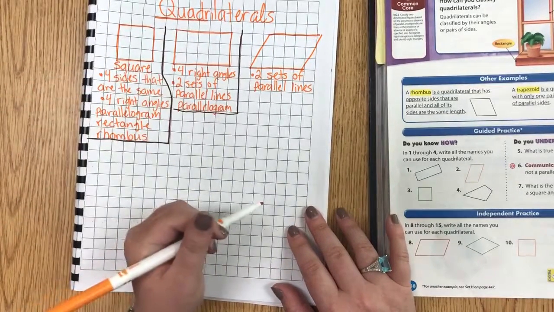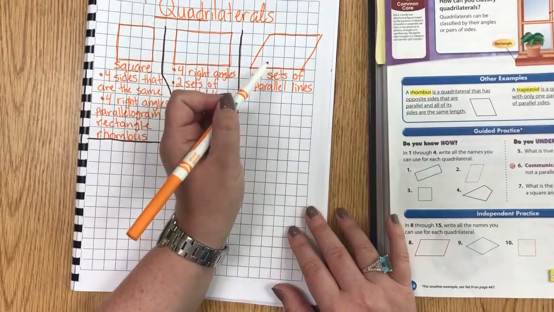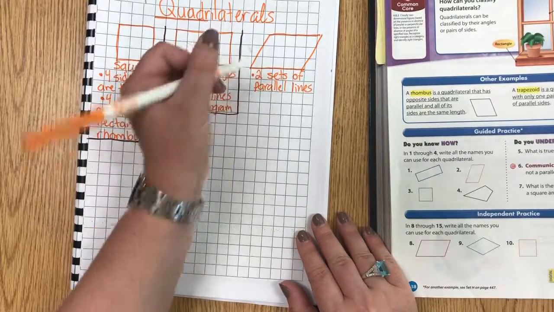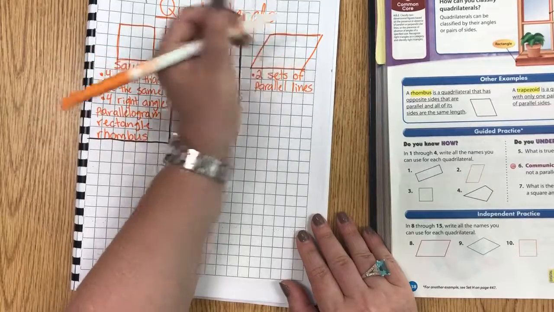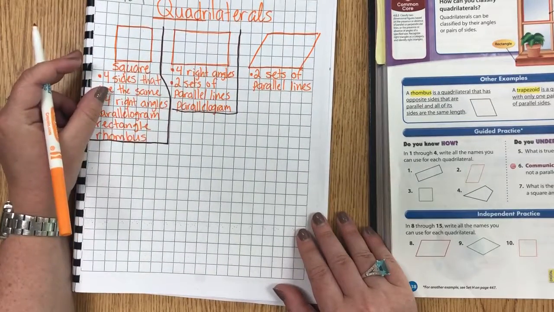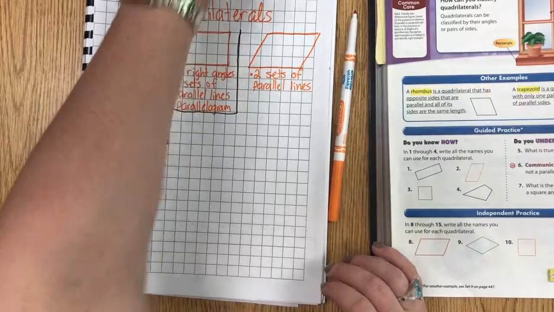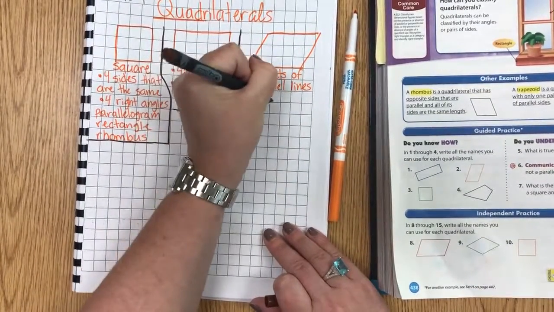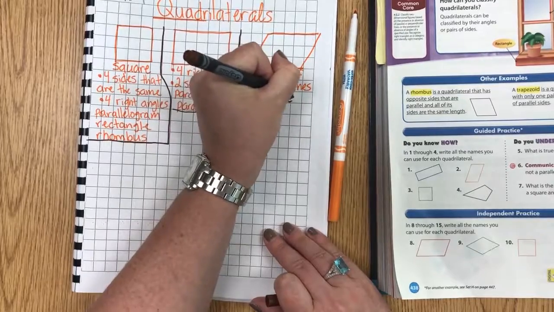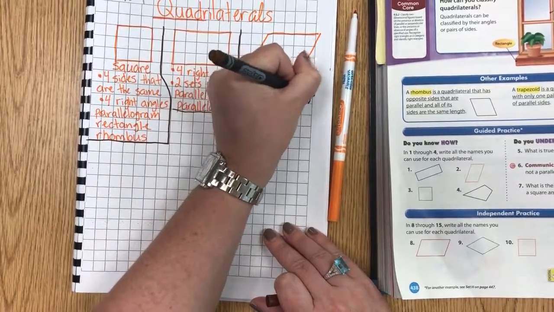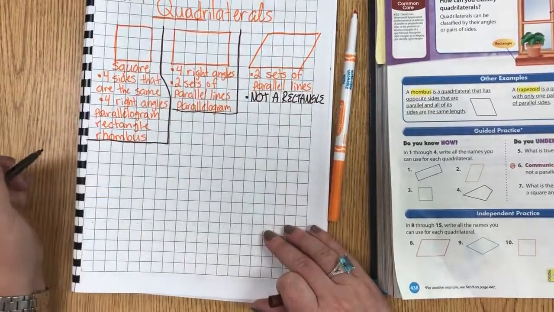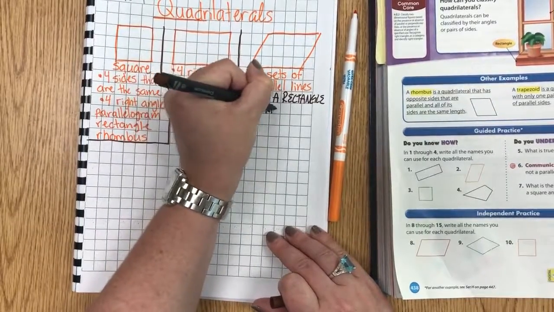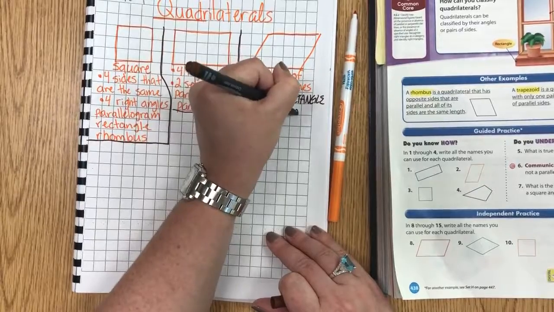Those angles were changed. So a parallelogram is not a rectangle. There are no right angles in here. They are nothing but acute and obtuse now. So I'm going to say not a rectangle, no right angles.